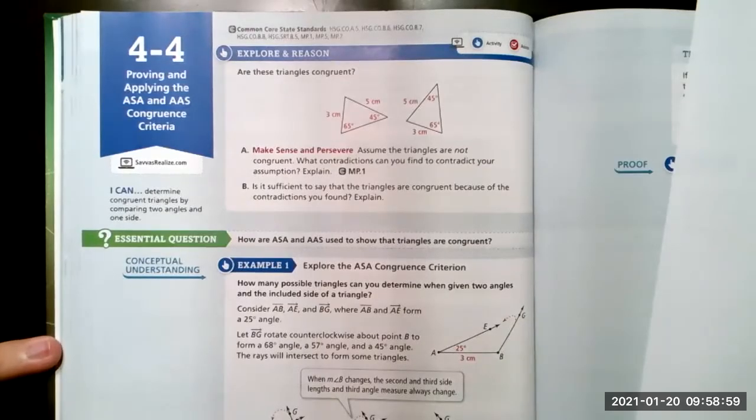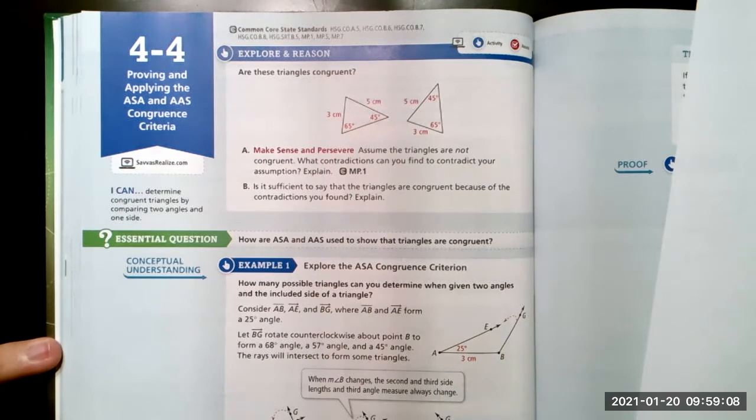Today we're going to take a look at lesson 4.4. This is on page 174 of our book. 4.4 is really similar to 4.3, the last lesson we looked at. This is proving and applying the angle side angle and angle side congruence criteria.